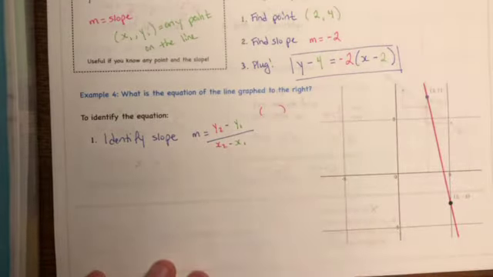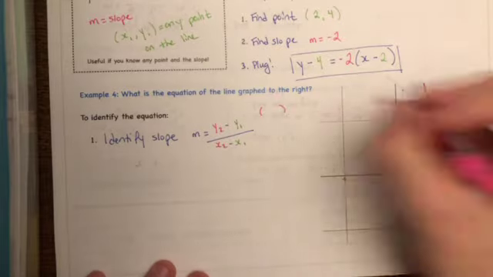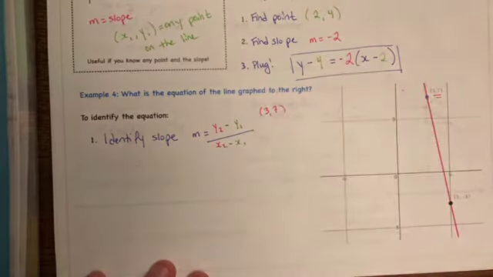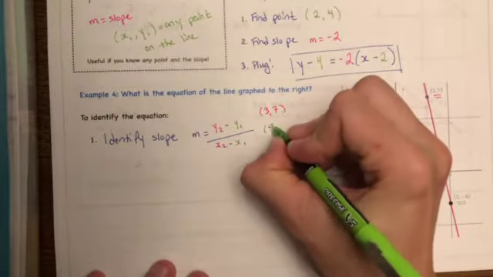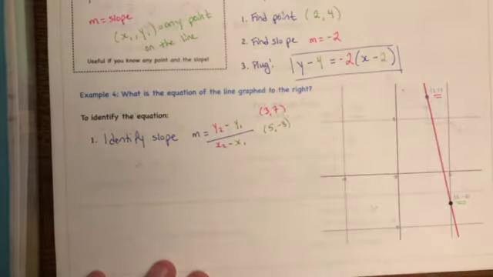And so we need to have 2 points. I'll take my x2, y2 to be this point, 3, 7. And then we have another point here, which is 5, -3.